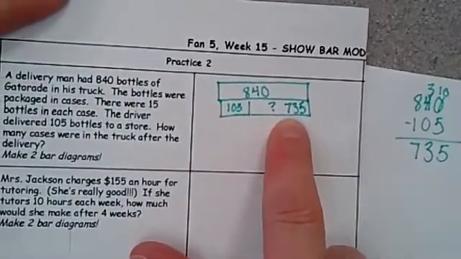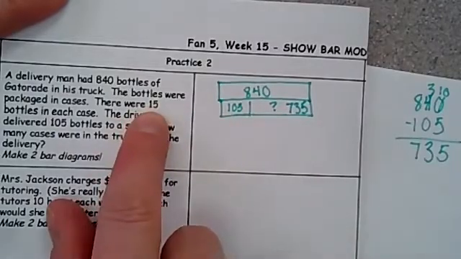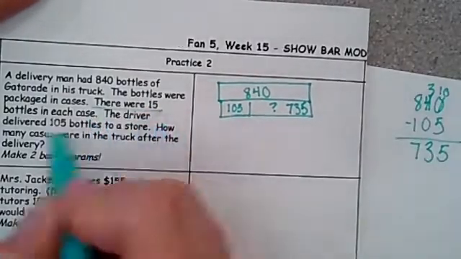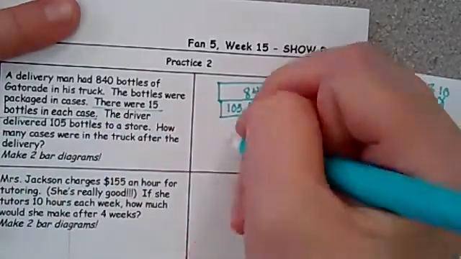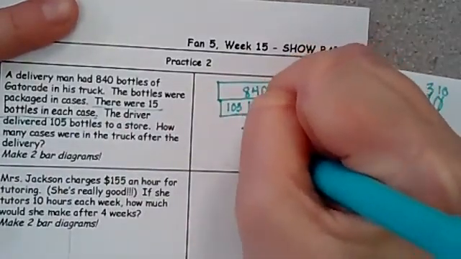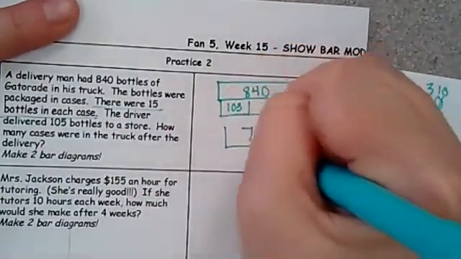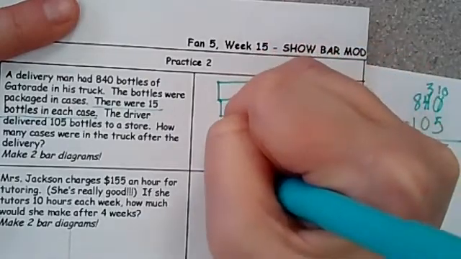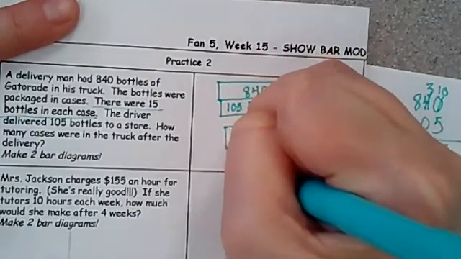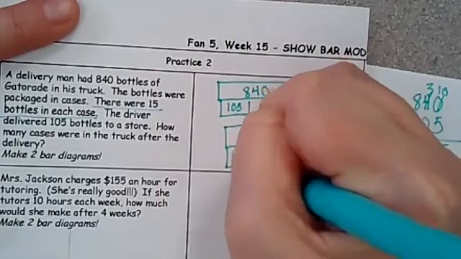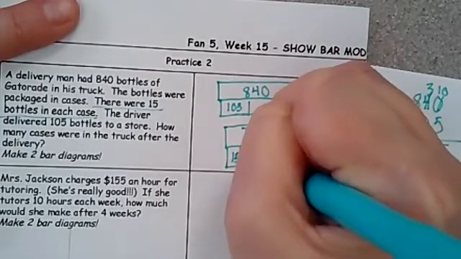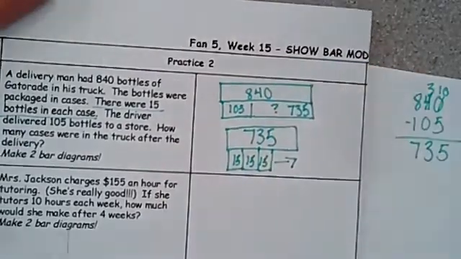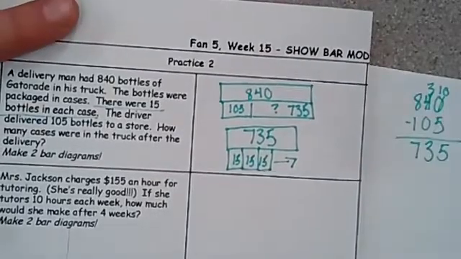They go inside of cases. And how many bottles are in each case? There are 15 bottles in each case. So take the 735. That's how many bottles you have, and you put 15 in this case, 15 in this case, 15 in this case, until they're all used up, till all the bottles are in a case.